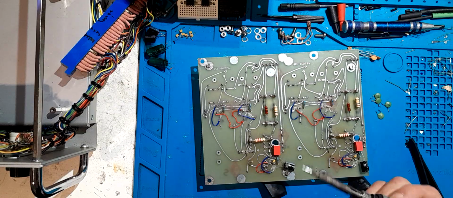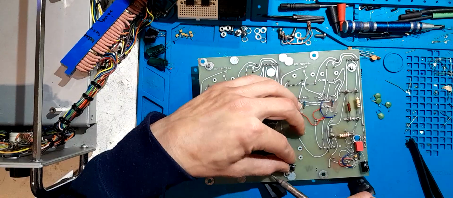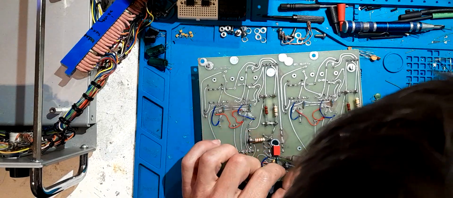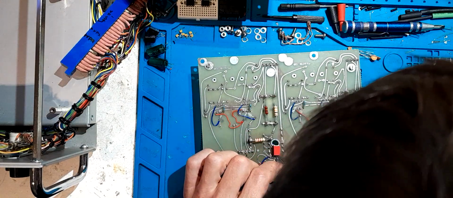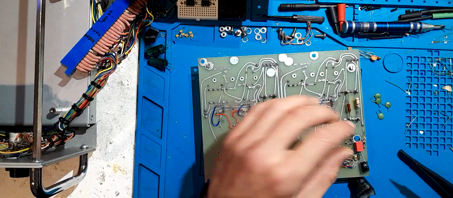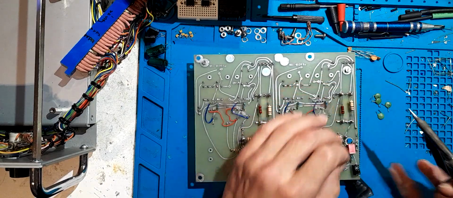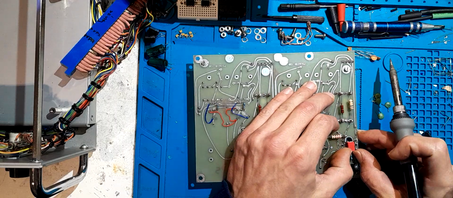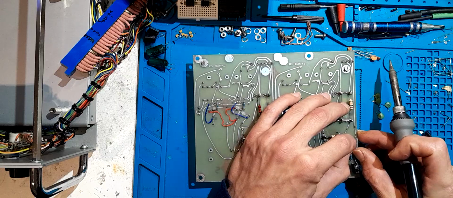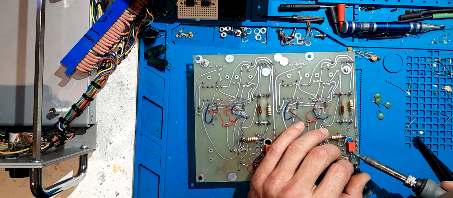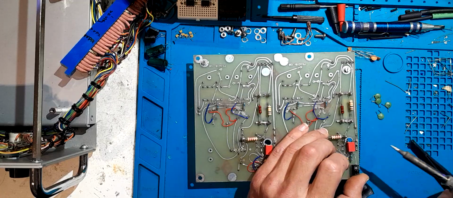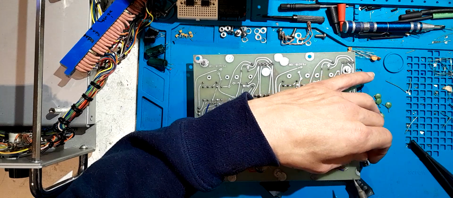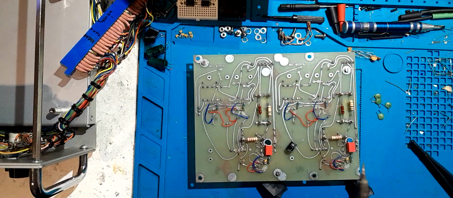I was just having a think, and something I meant to mention, I probably should have mentioned it in my last video, but I guess better late than never. I was going to put LM7810 regulators in here instead of the Zeners that power the op amps. I don't know if I'm still going to do that or not.